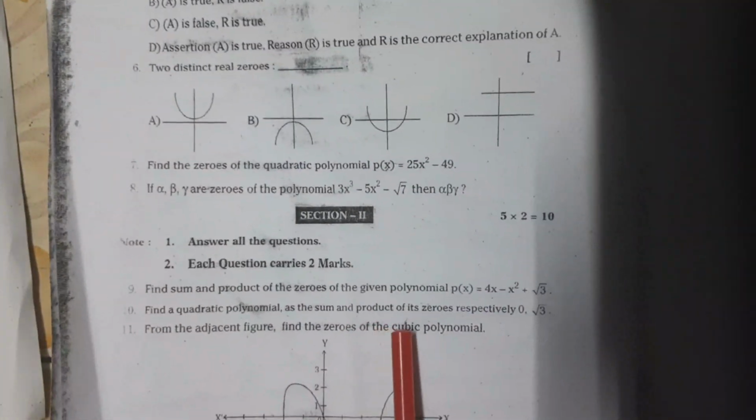Now 10th question, see, sum of the zeros they asked. Find the quadratic polynomial as sum and product of its zeros given 0, root 3 respectively. That means orderly they have given sum of the zeros value is 0, product value is root 3. So we need to find the quadratic polynomial. This kind of sums are in state syllabus.